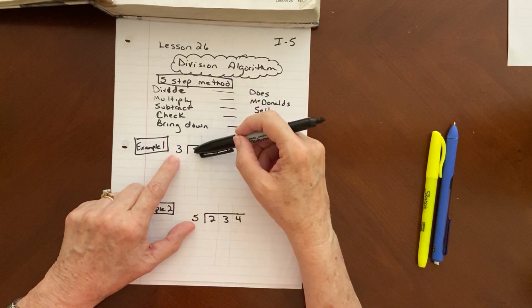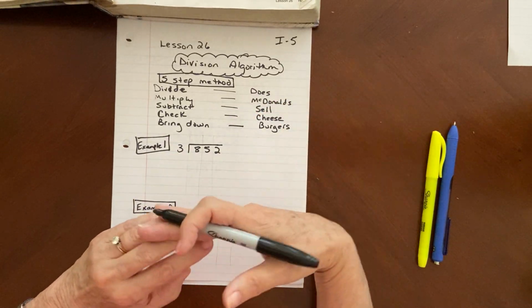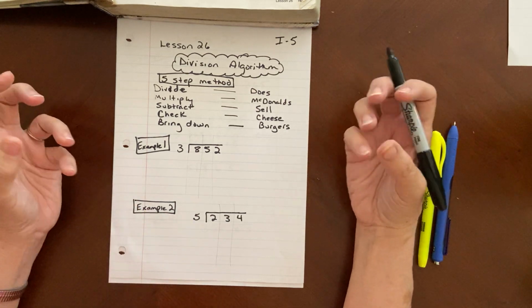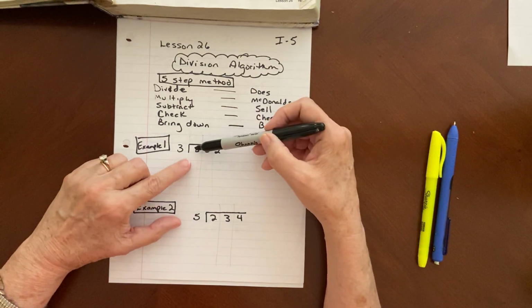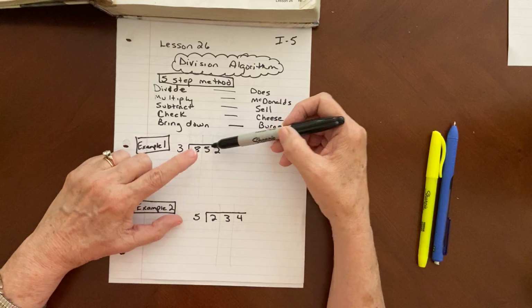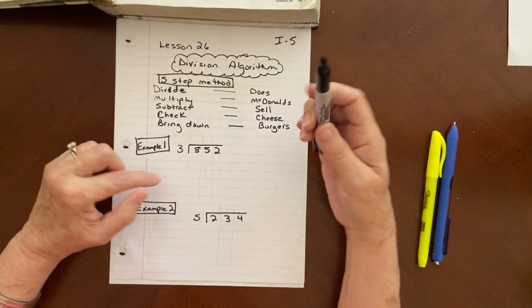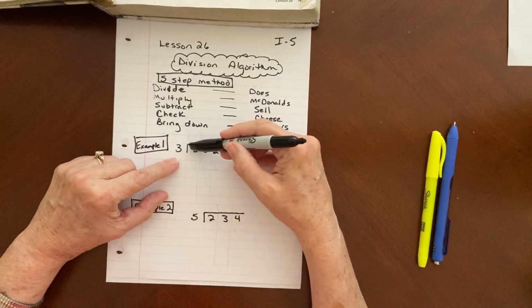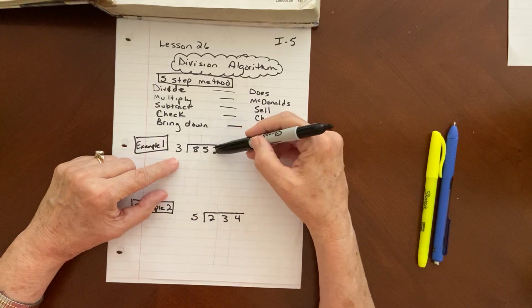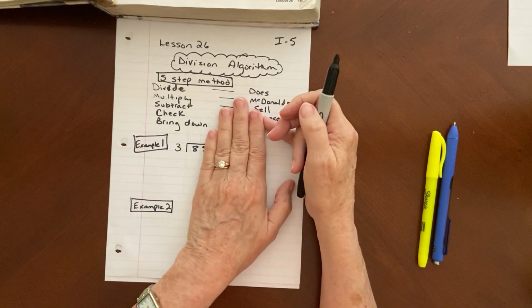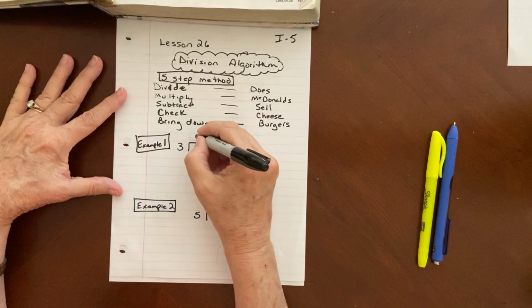Okay, so when I'm dividing, what I'm saying is, how many times will 3 go into 8 without going over? So how many groups of 3 can I make? And I'm just going to go place value by place value by place value. What I'm really saying is how many times will 3 go into 800? But let's just think of it as 8. So 3 will go into 8 2 times.